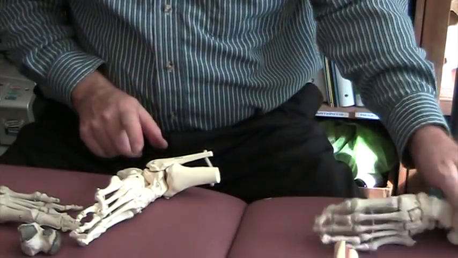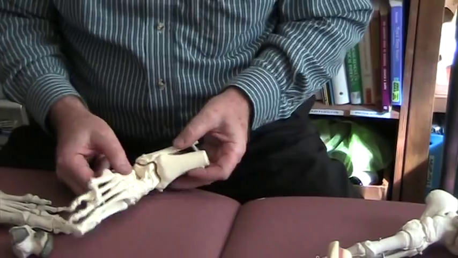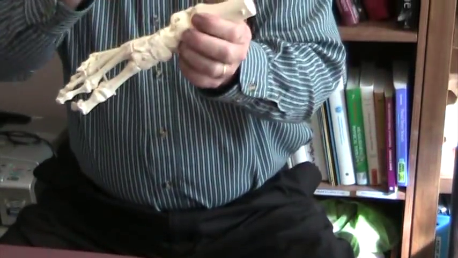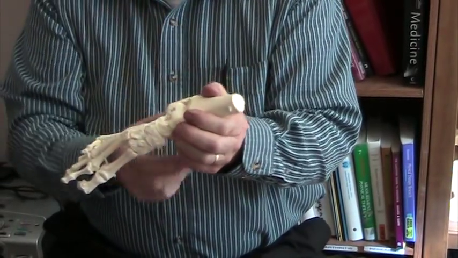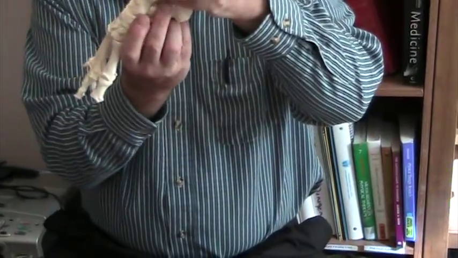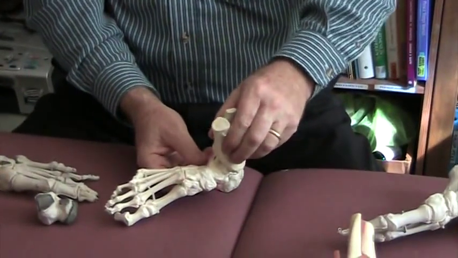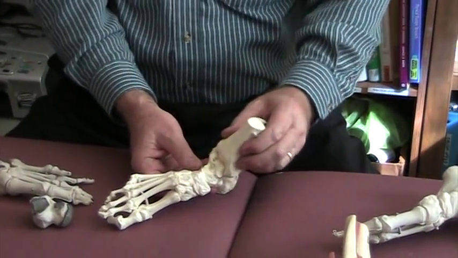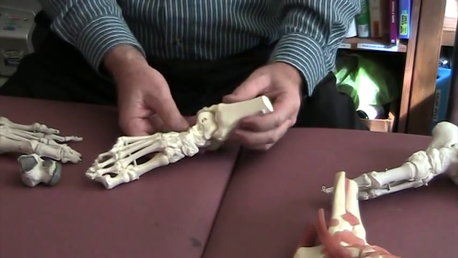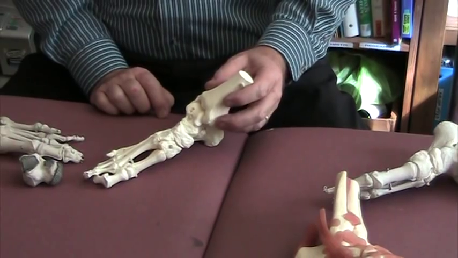Now the talus, another fascinating structure, is a curved dome. Okay? Now the talus is designed to rotate, plantar flex and dorsiflex the foot on the ankle. Or when you're weight bearing, then it allows the lower leg to flex and extend on the planted foot. All right?